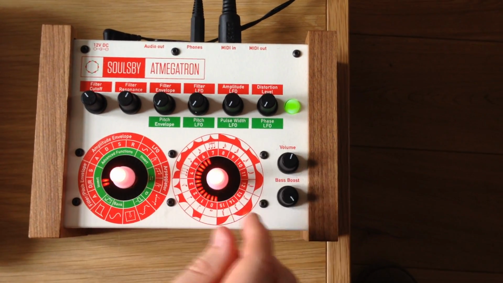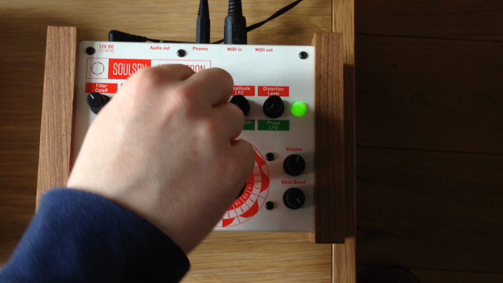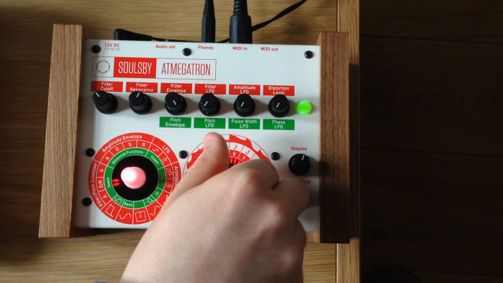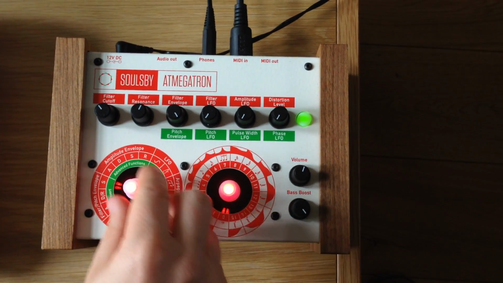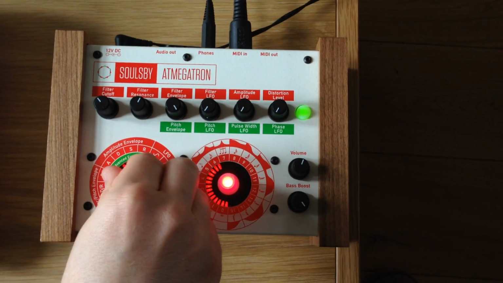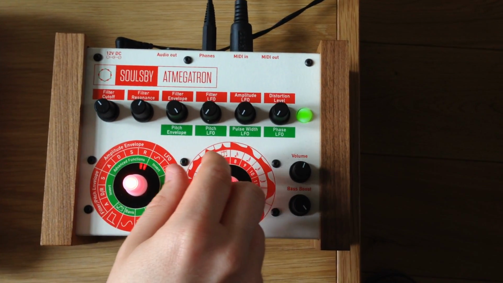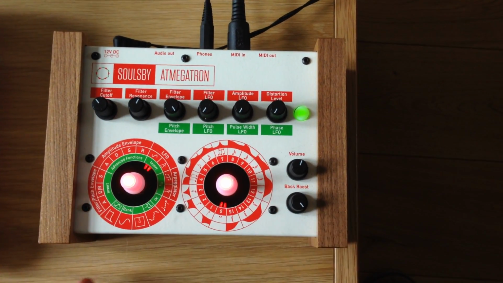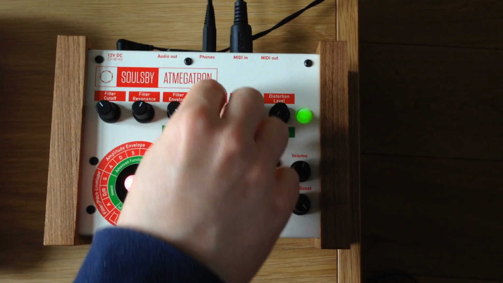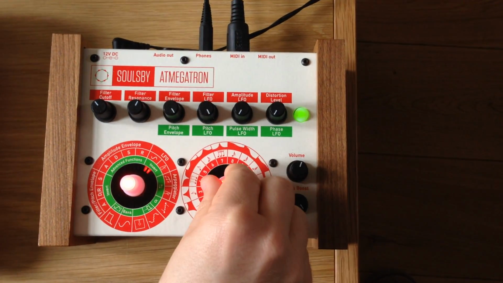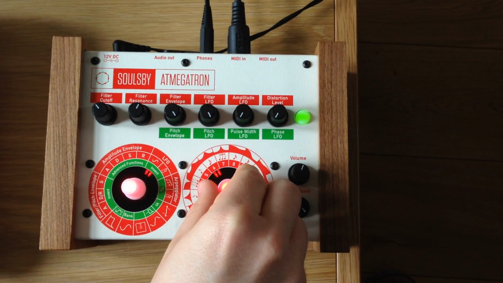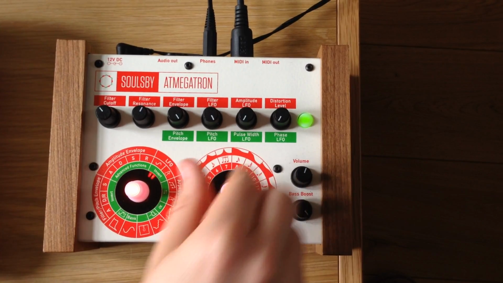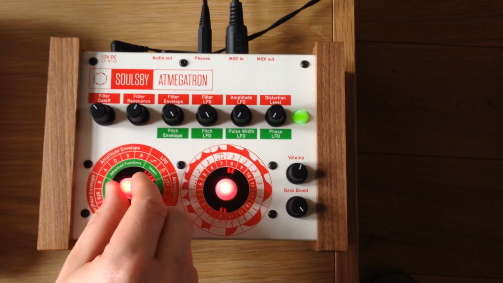Then you've got the envelope here. Amplitude envelope. And then LFO, you've got LFO shape, you've got 16 different LFO shapes. Wow. And then you can change the speed of that.